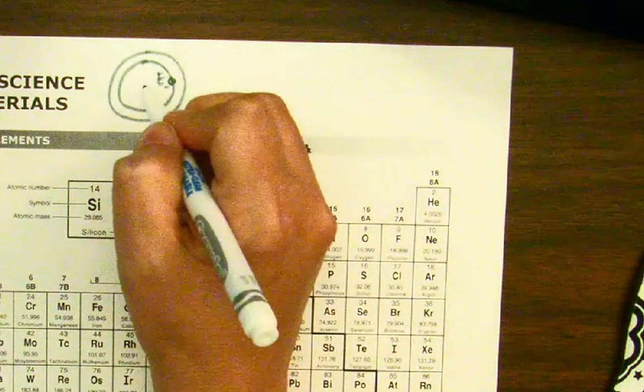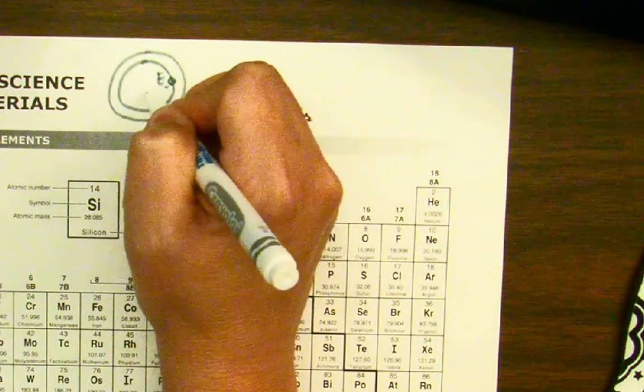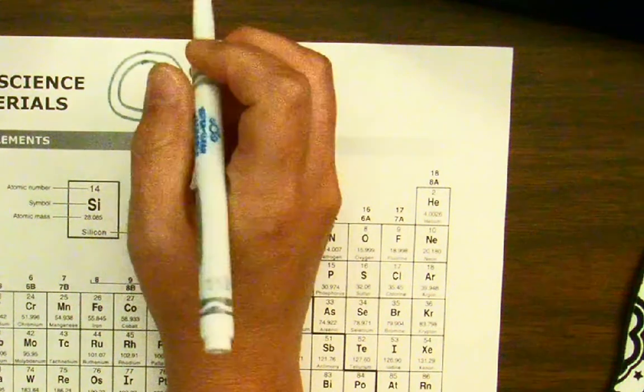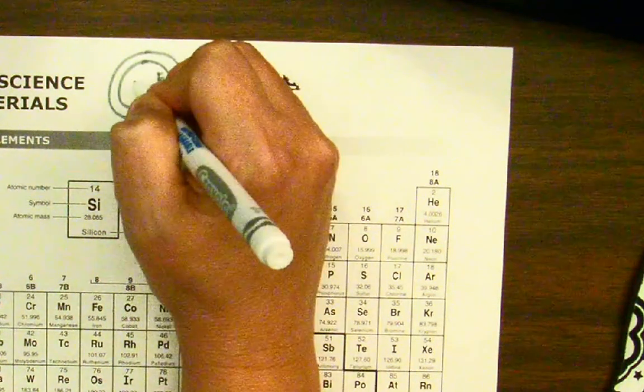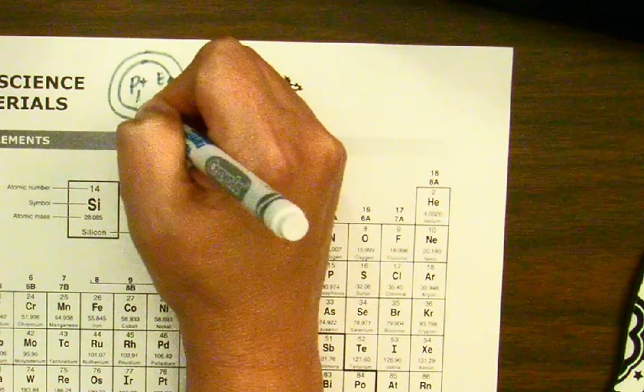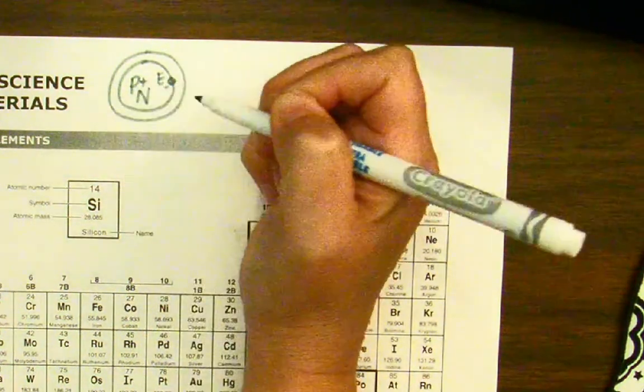On the inside is the nucleus. The inner part is the nucleus. And in the nucleus are protons, positive protons, and neutrons.